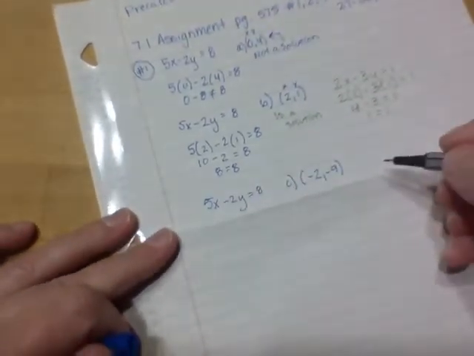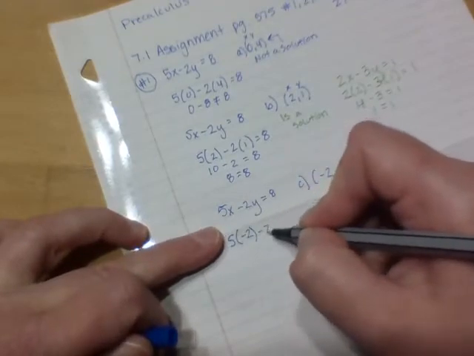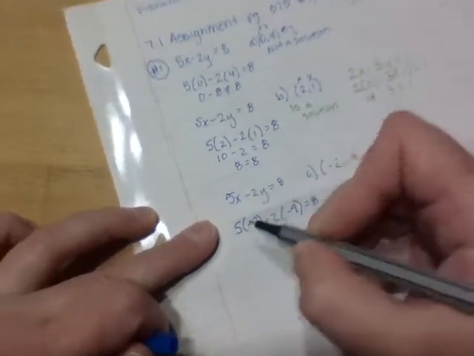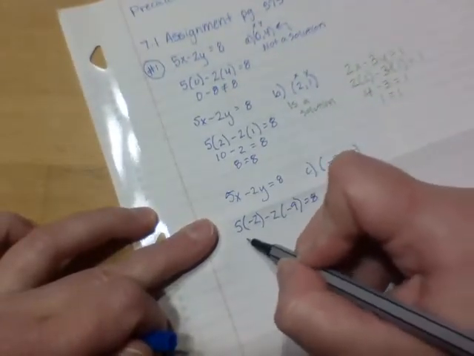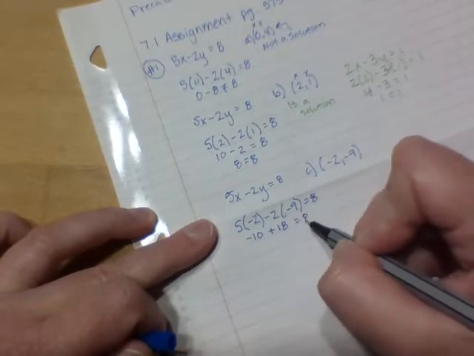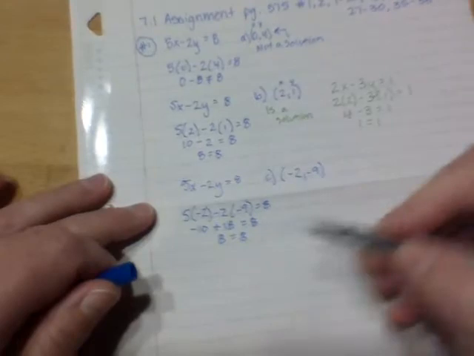And so we'll plug in a negative 2 and a negative 9. So 5 times negative 2 minus 2 times negative 9 equals 8. Maybe. So negative 10 plus 18. And it turns out that that is 8. So that works in that one, which means we're going to have to check the second equation.